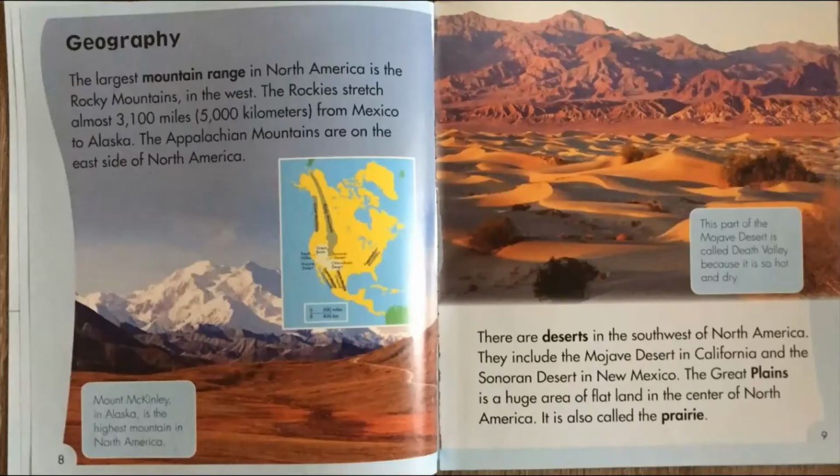Geography. The largest mountain range in North America is the Rocky Mountains in the west. The Rockies stretch almost 3,100 miles from Mexico to Alaska. The Appalachian Mountains are on the east side of North America. There are deserts in the southwest of North America. They include the Mojave Desert in California and the Serrano Desert in New Mexico. The Great Plains is a huge area of flat land in the center of North America. It is also called a prairie.